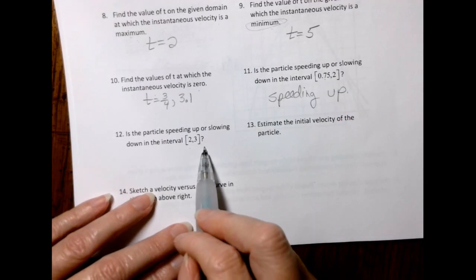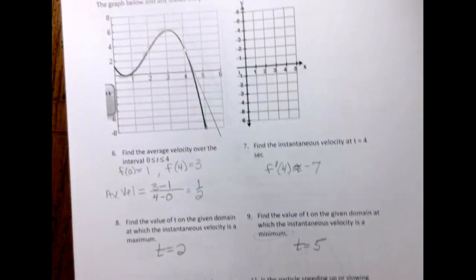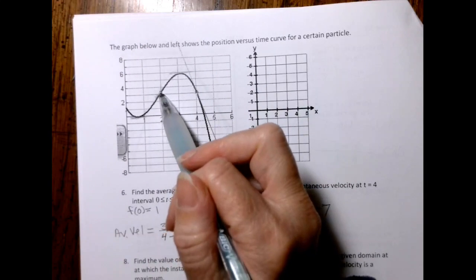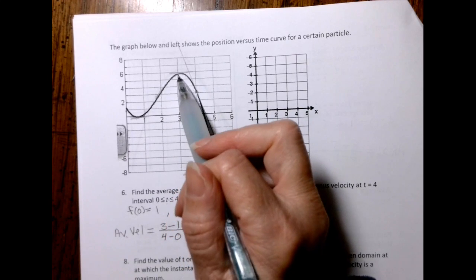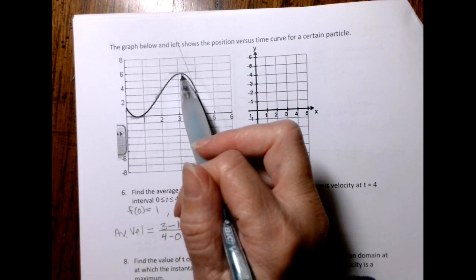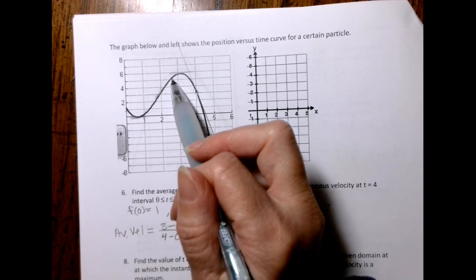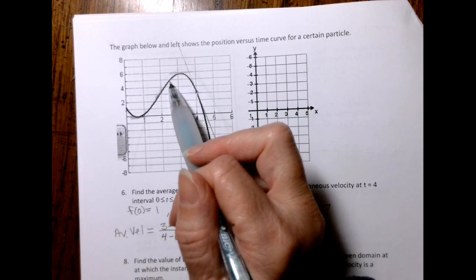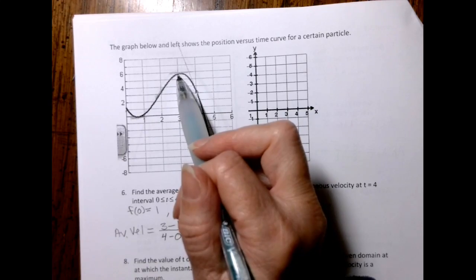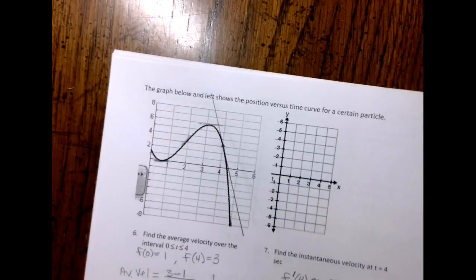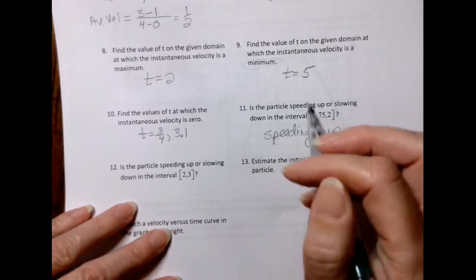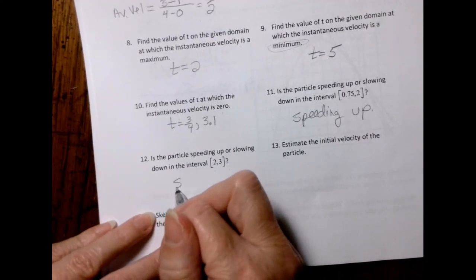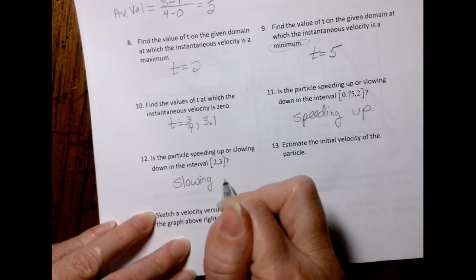From 2 to 3, let's go back up and look. Well, 2 is that positive slope that was kind of at its steepest point. And then look at the curvature of the graph. It starts to curve in the other direction. That curving in the other direction is called concave down, which we're going to get to later. But as it flattens, that's what we care about. Flattening is approaching a slope of 0. Since I'm approaching from a positive slope to a positive less and less, so I get to 0, that means the particle is slowing down.